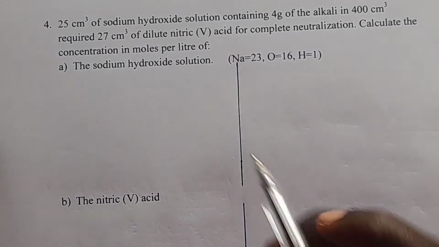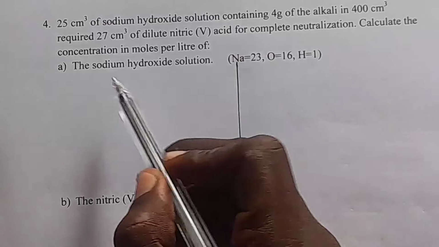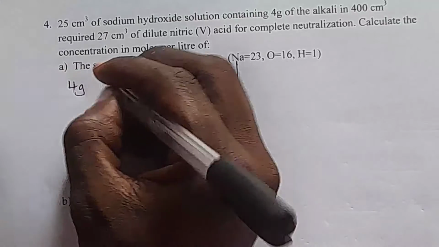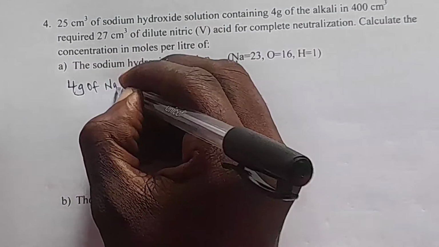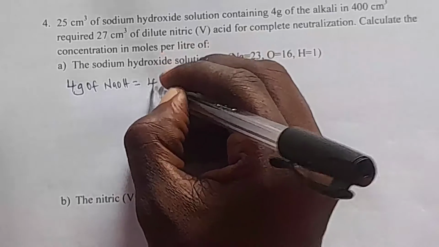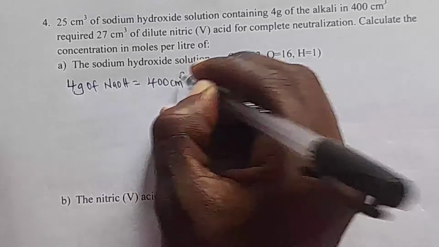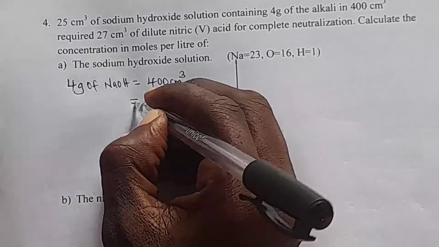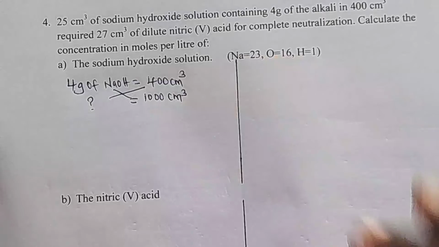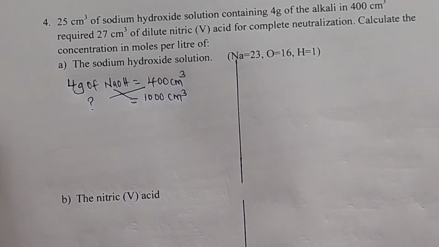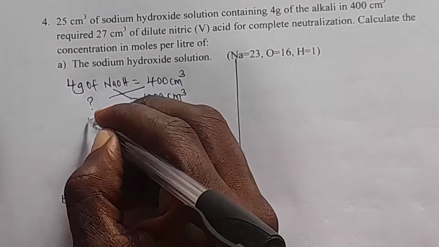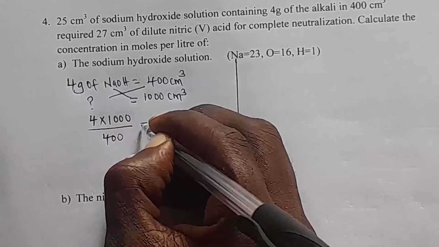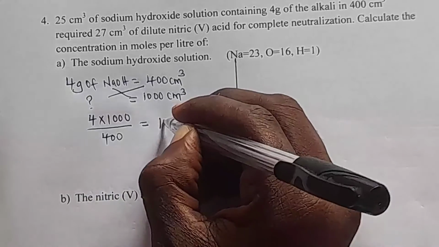So if we want to get the concentration of sodium hydroxide in moles per liter, we have 4 gram of sodium hydroxide dissolved in 400 centimeter cube of distilled water. So we say, what about 1,000 centimeter cube? That will give us the concentration of sodium hydroxide in gram per liter. So we are going to get 4 times 1,000 divided by 400. So here I'm going to get 10 gram per liter.